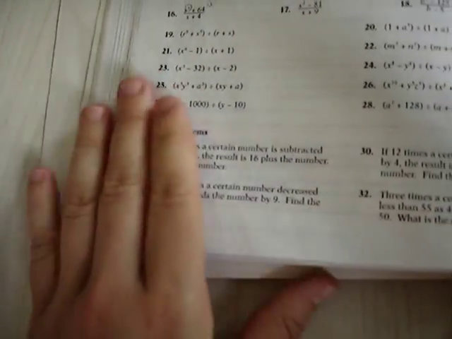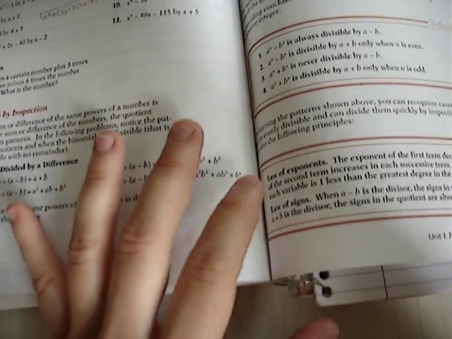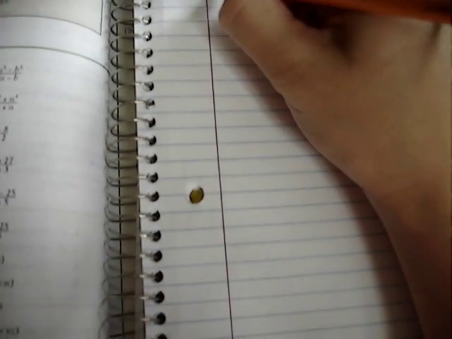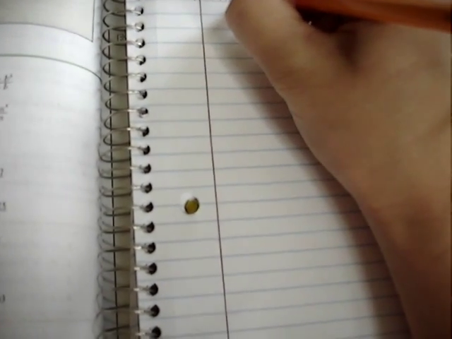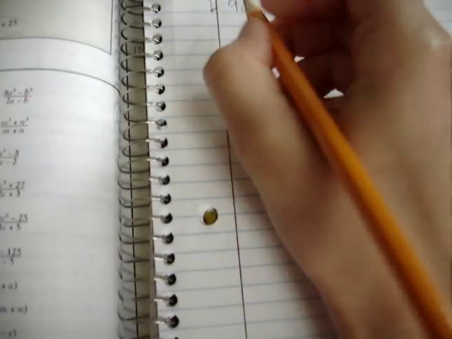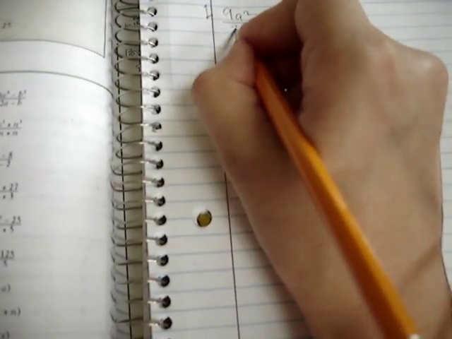Okay, so the key to solving these inspection problems on page 32 is really just page 30 and 31. These are going to help you because they have all of your rules on them. So let's start by just writing out problem 1 on page 32. Okay, number 1. It says 9a squared minus b squared all over 3a minus b.